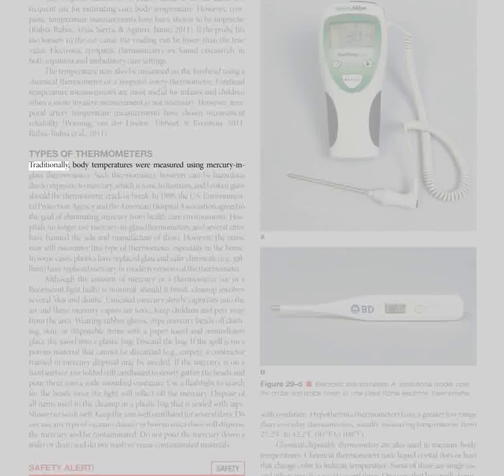Types of thermometers. Traditionally, body temperatures were measured using mercury in glass thermometers. Such thermometers, however, can be hazardous due to exposure to mercury, which is toxic to humans, and broken glass should the thermometer crack or break. In 1998, the U.S. Environmental Protection Agency and the American Hospital Association agreed to the goal of eliminating mercury from healthcare environments. Hospitals no longer use mercury in glass thermometers, and several cities have banned the sale and manufacture of them. However, the nurse may still encounter this type of thermometer, especially in the home.